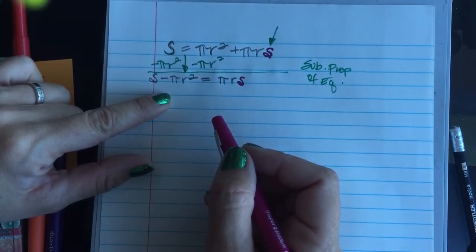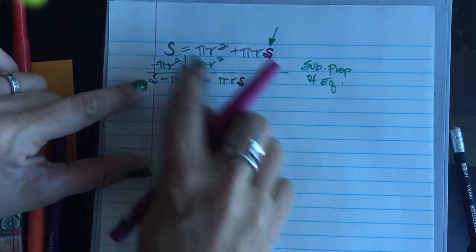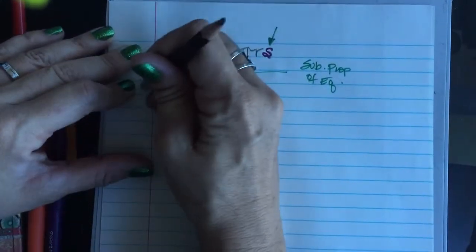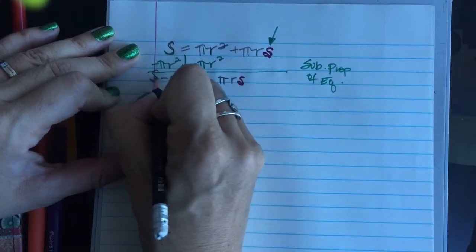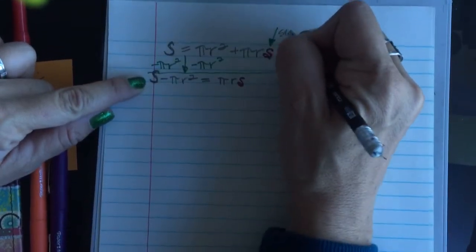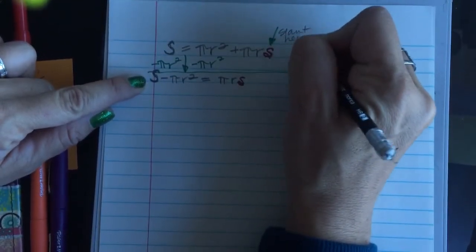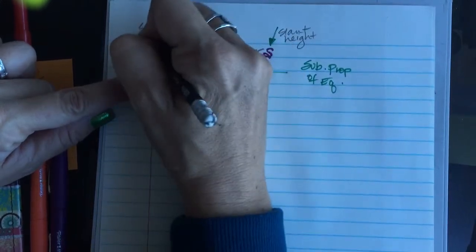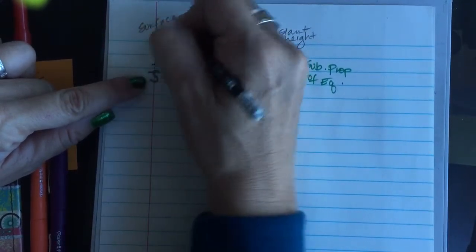Is that a little s at the beginning? This is a capital S, this is a little s. Okay. Let me make this bigger. Right. Capital S stands for surface area. Little s is standing for what they call the slant height. Capital S stands for surface area. Little s stands for slant height.